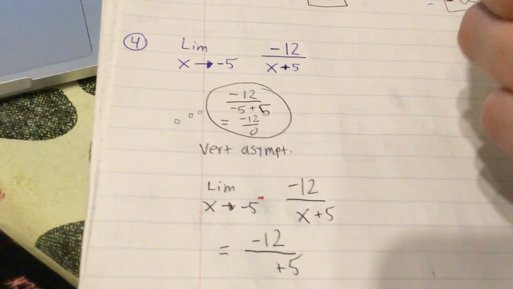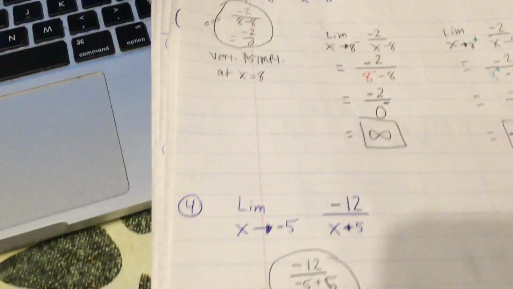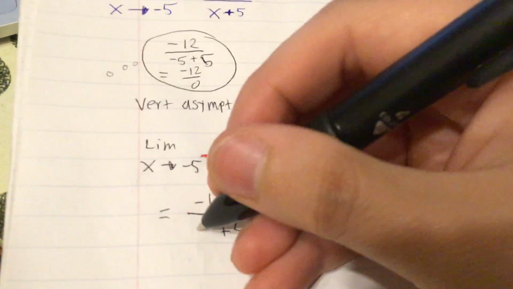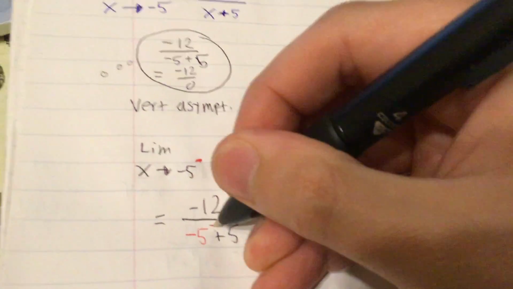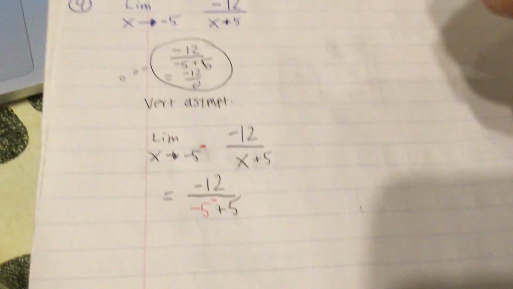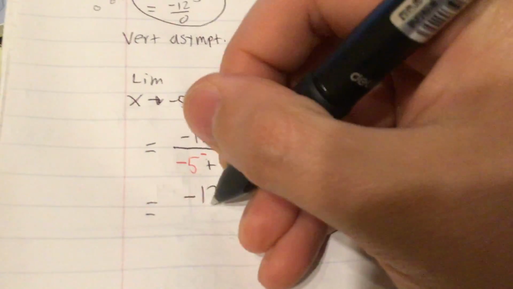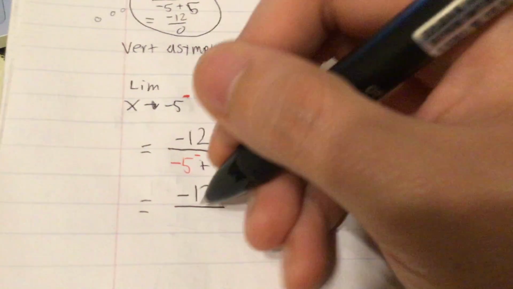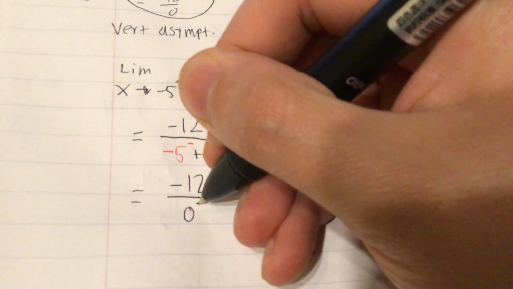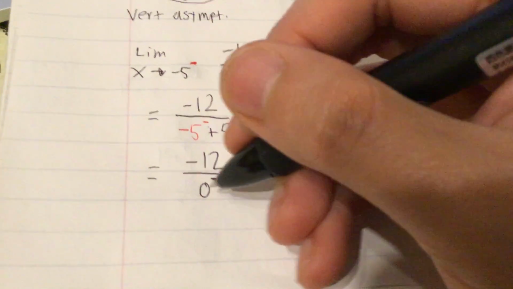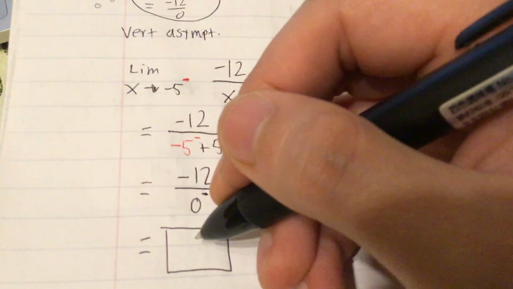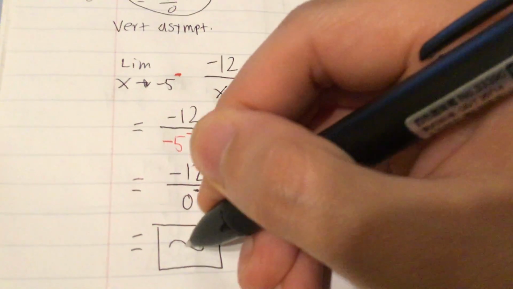Come on, pen. I'm going to get a different pen. This one's failing on me. So -5 from the left side. That's much better. So now, if I were to do -12 on top, and the left side of -5 plus 5, well, that's going to be barely negative. A negative divided by a negative is a positive, and 12 divided by 0 should be positive infinity.